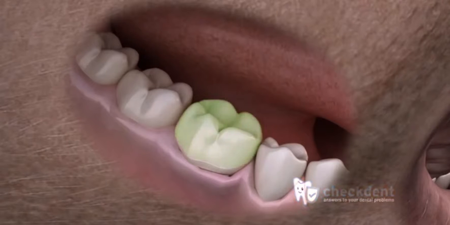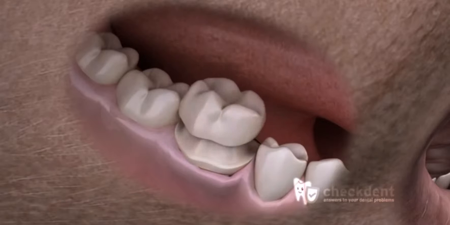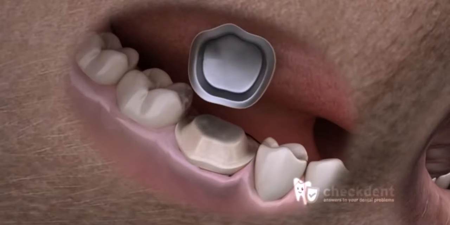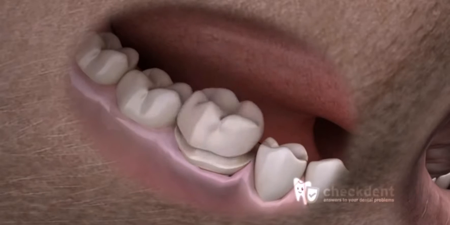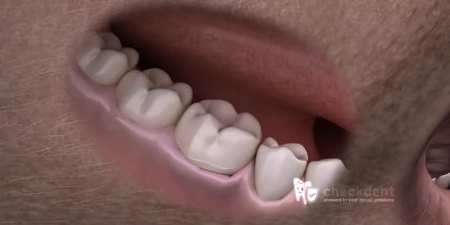The tooth crown is the part of the tooth that is visible in the oral cavity. In layman's terms, the artificial covering that is fixed over a damaged tooth is called a dental crown. There's a difference between the functional and aesthetic characteristics of a crown.